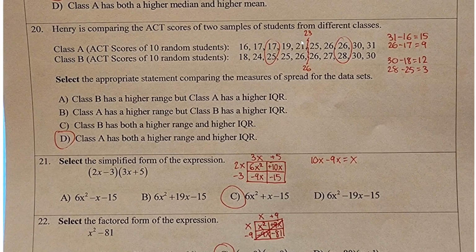The IQR, the interquartile range, is basically the same process, but only use the quartiles, which is to say, just kind of like this middle part of the data. We exclude the things on the outsides. So cool, 26 minus 17, that's A, and that's 9. And then 28 minus 25, that's only 3. So number 20, class B has a very small interquartile range. And once again, we see one of these classes has a higher value for both, and that is class A this time.